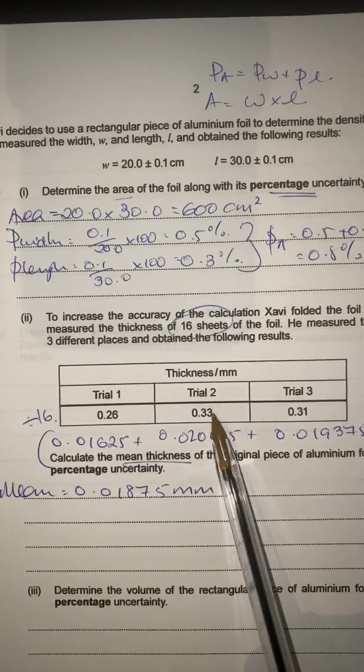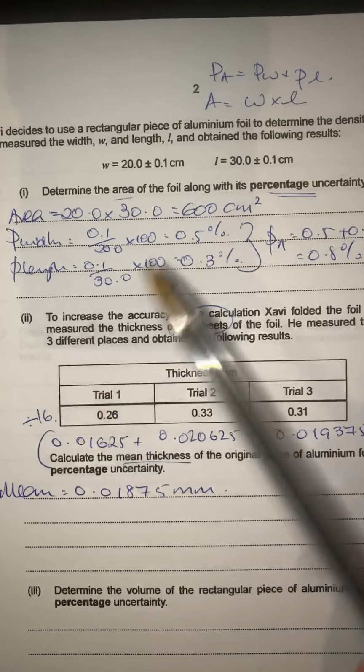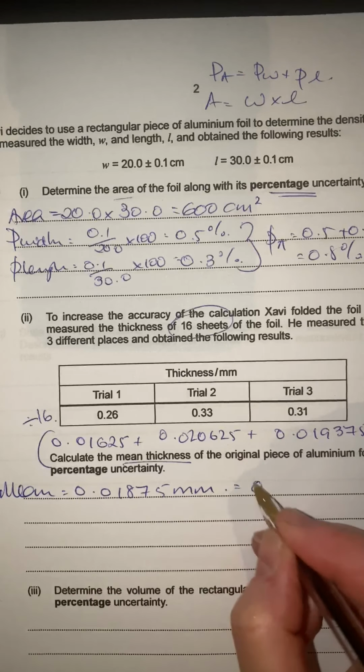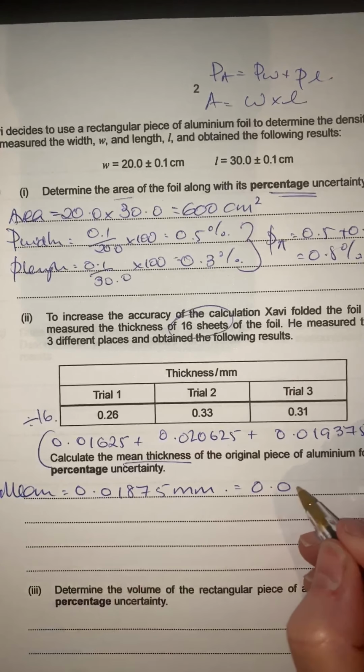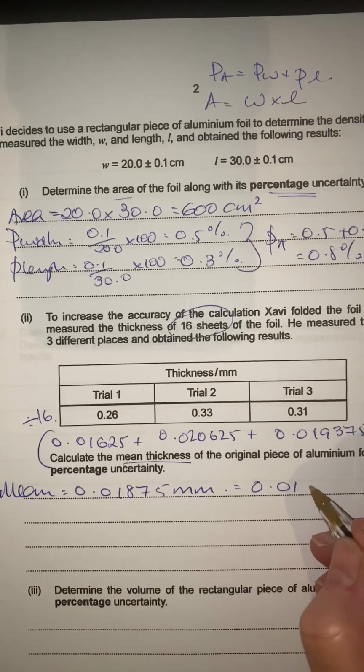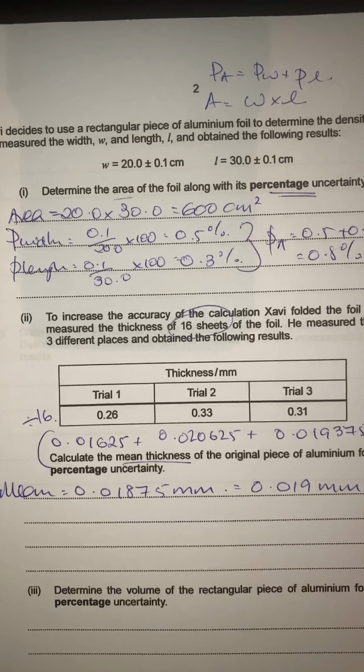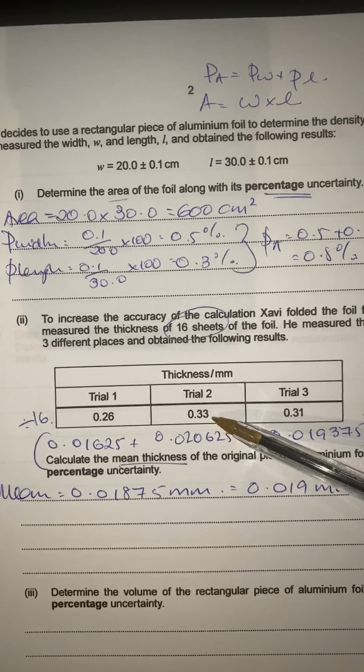We got 2 significant figures here. 2 significant figures in your answer would be 0.019. That's the very best answer, 2 significant figures, the same as is given in the question.